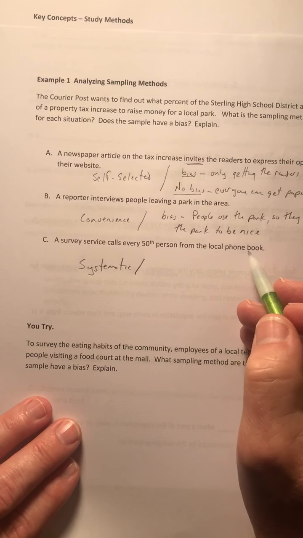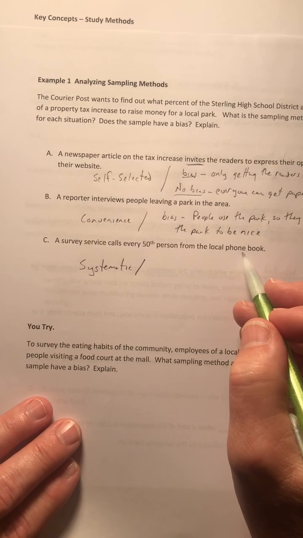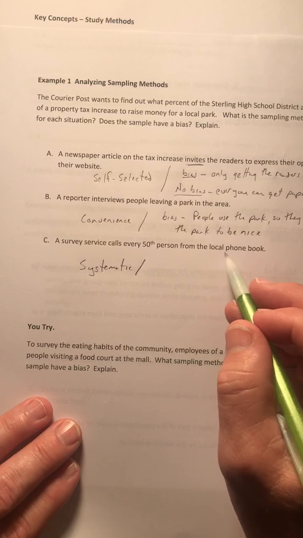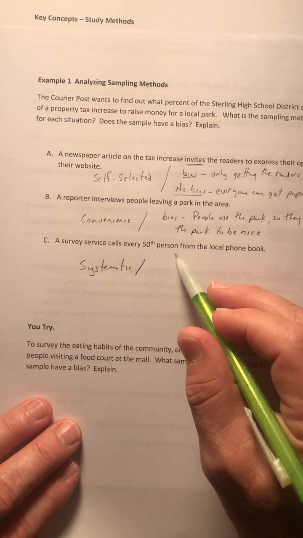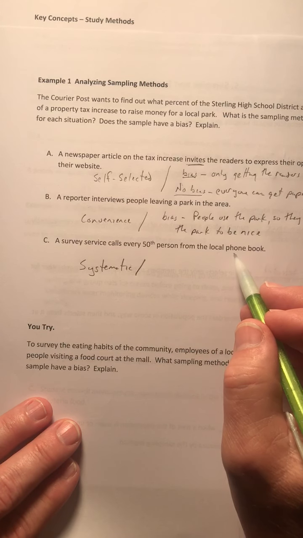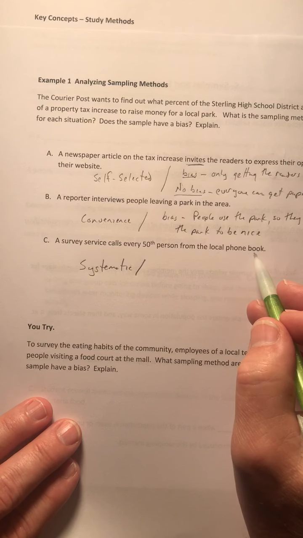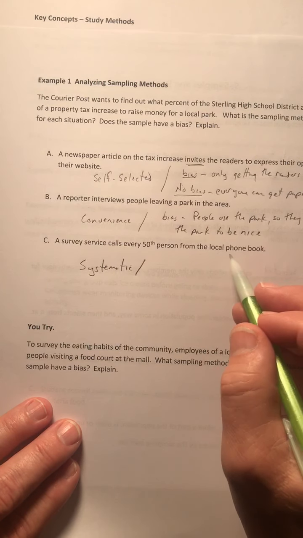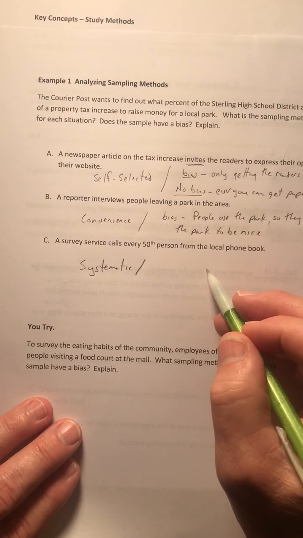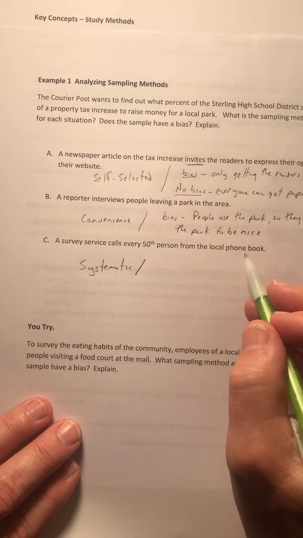No cell phones are in the phone book, so you're eliminating a lot of people. And usually it's only the older people that are in the phone book because they're the only ones that usually have a landline. Everyone else usually has a cell phone. All right, might not be in the phone book.